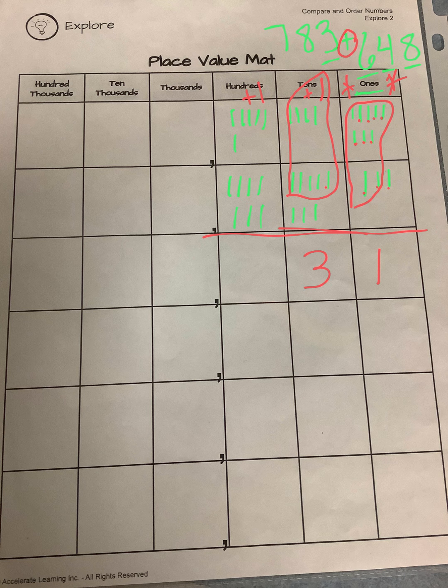So now I'm going to count my hundreds. 1, 2, 3, 4, 5, 6, 7, 8, 9, 10. A group of 10. That's going to make it move over here to the thousands. So I have 4 hundreds. And then I'm going to have 1 thousand.